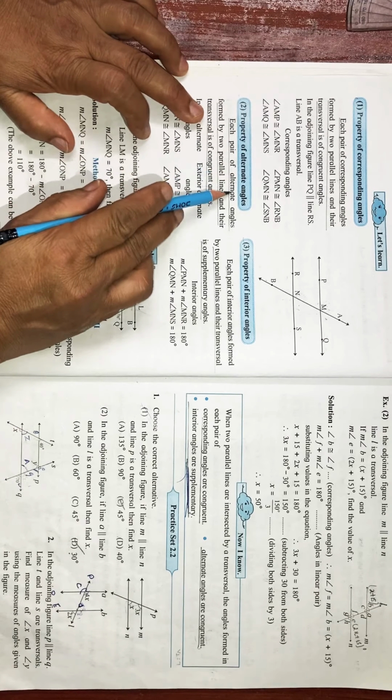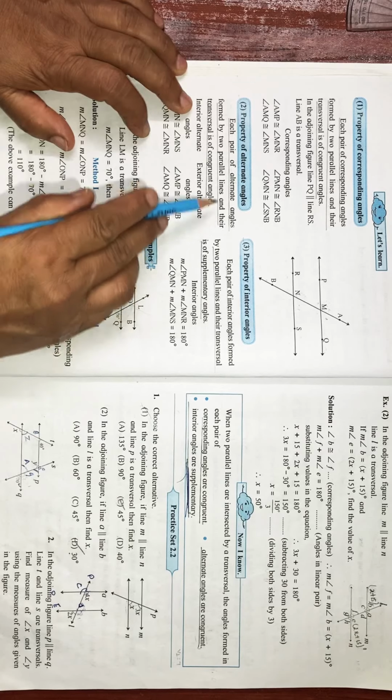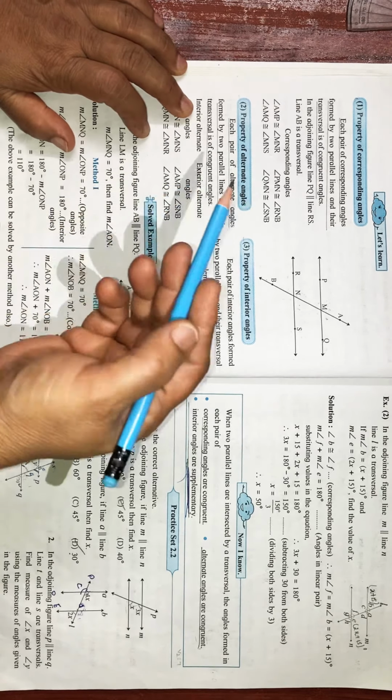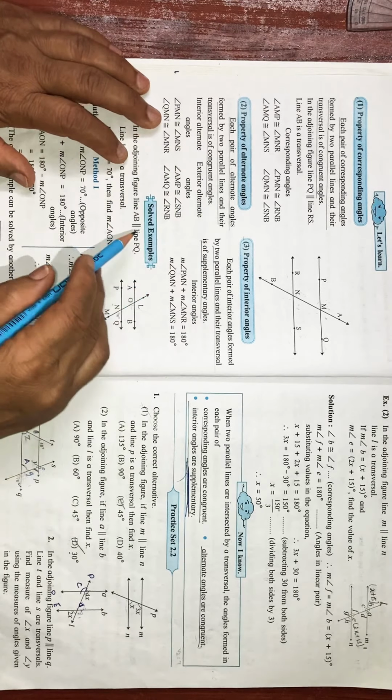Each pair of alternate angles formed by two parallel lines and their transversal is of congruent angles. So we can say that alternate angles are also congruent. Now, interior alternate angles.